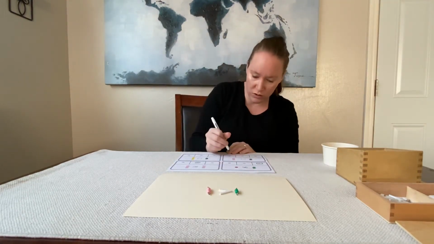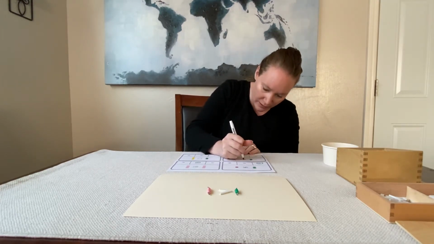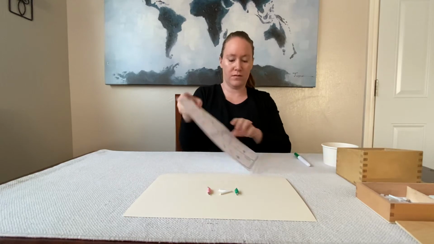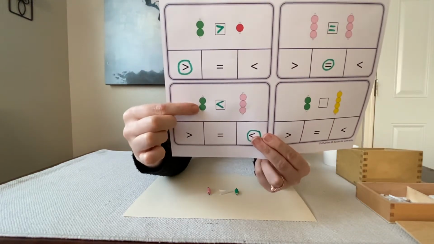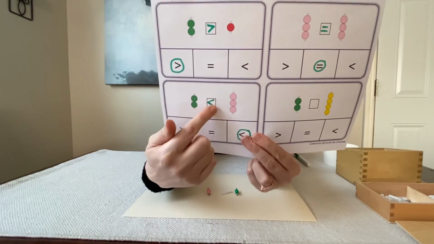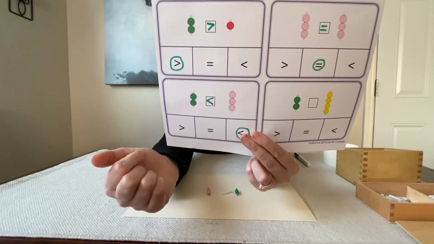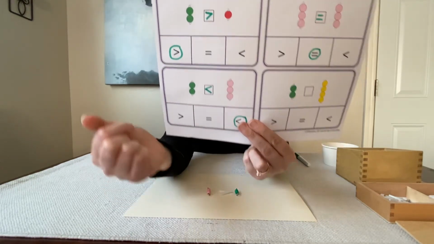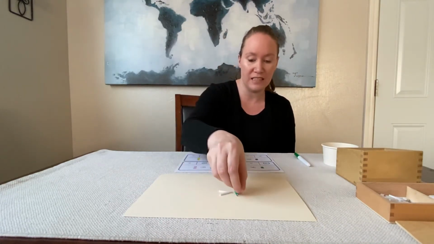So I'm going to circle my less than, and I'm going to write it here. See how the point is pointing to the number with less, and the opening, like the mouth of the chevron, is pointing towards the number that has more. It's a greater number. Great. So that's how you do this activity.